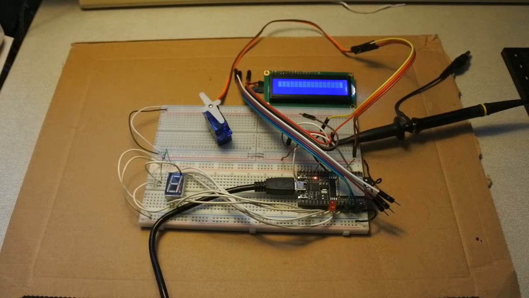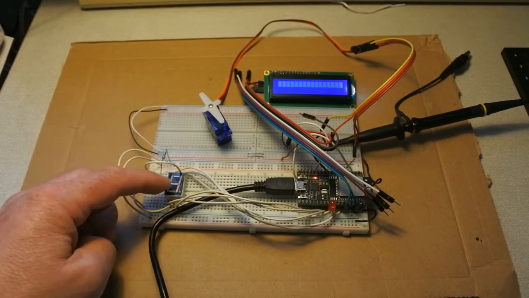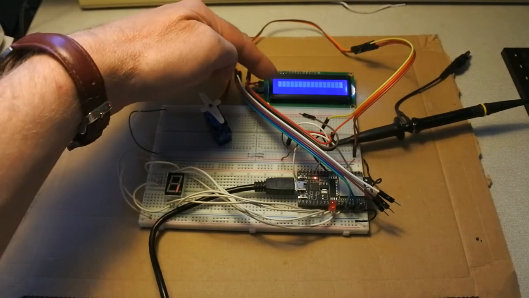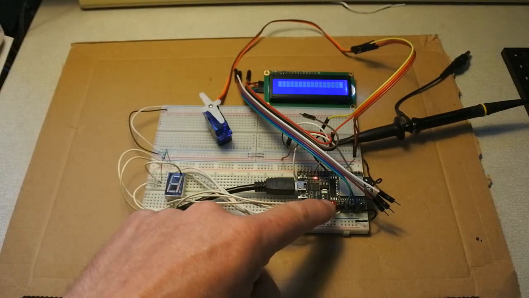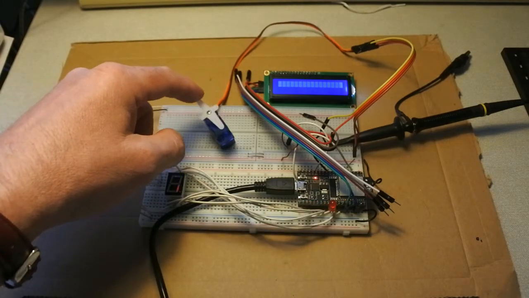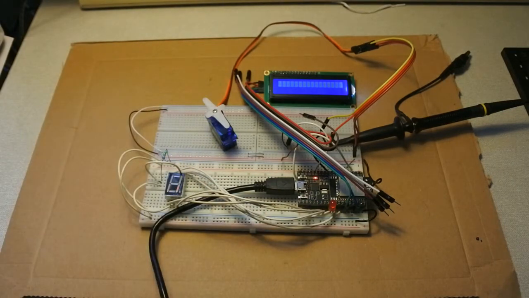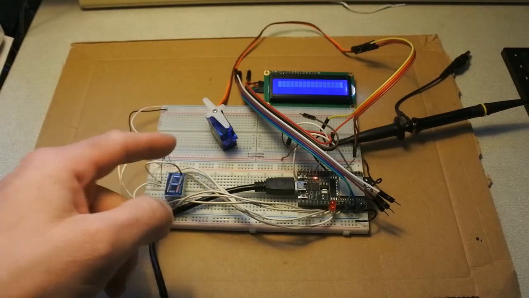It has a lot of different connection options: I2C, SPI, CAN bus, GPIO. And as you can see, a 7-segment display has been attached, an LCD has been attached, an LED, and last but not least, this motor.